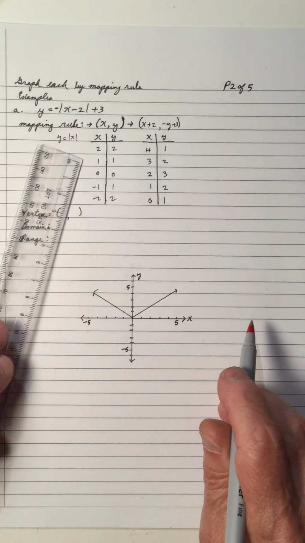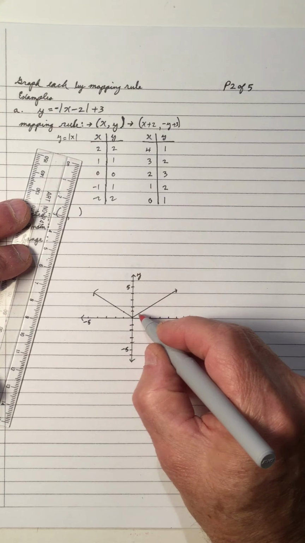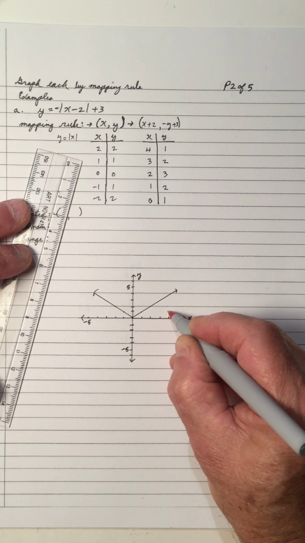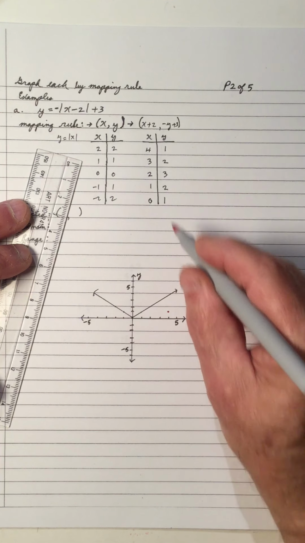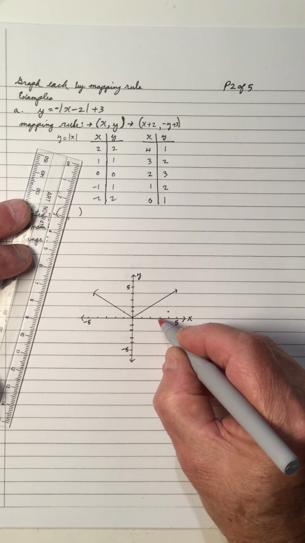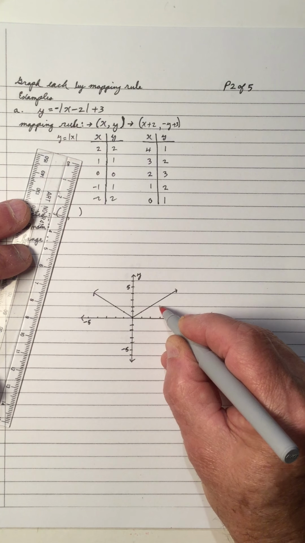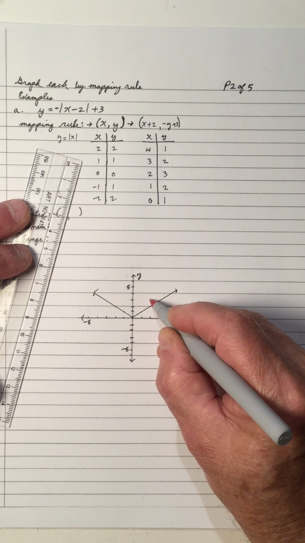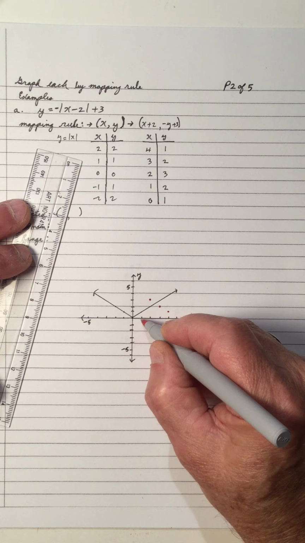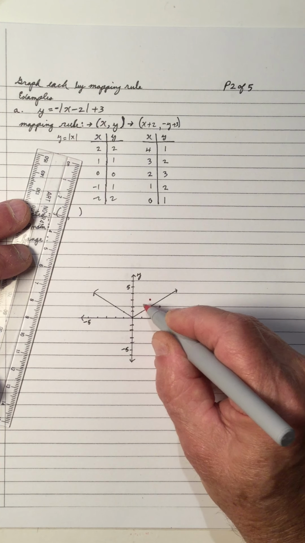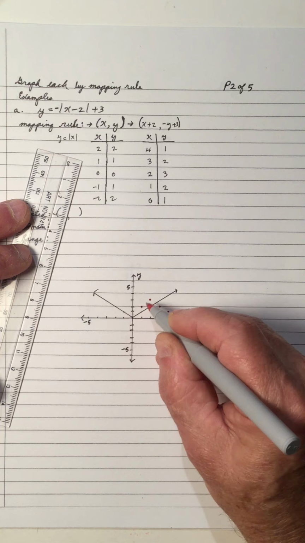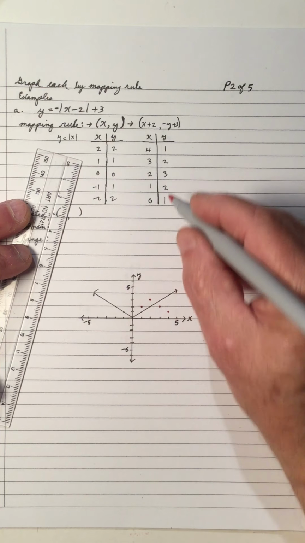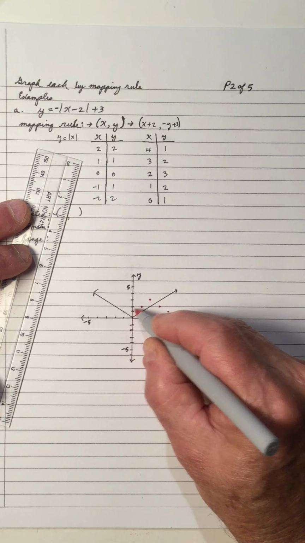So let's put the other function in with a red pen. So x is 4, y is 1. X is 3, y is 2. X is 2, y is 3. X is 1, y is 2. X is 0, y is 1.